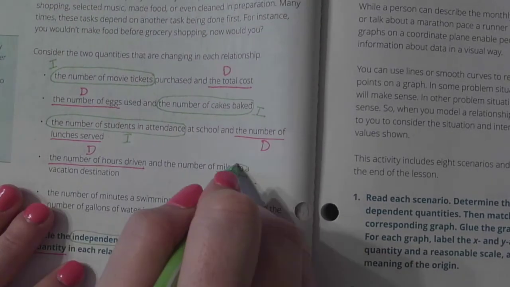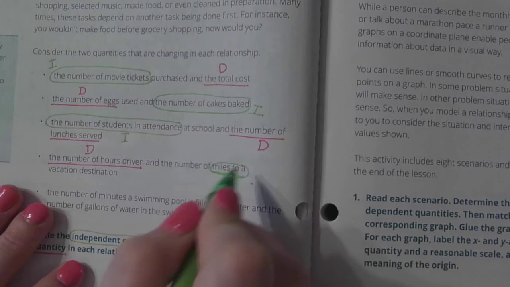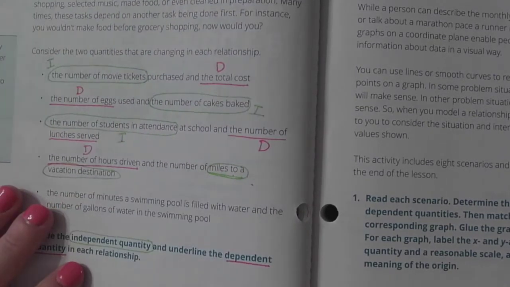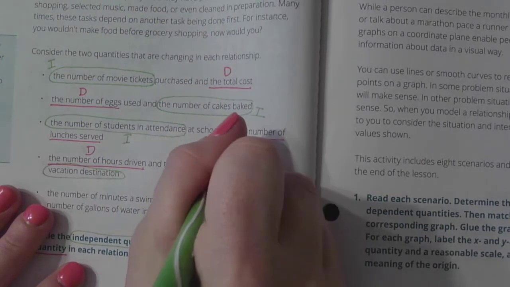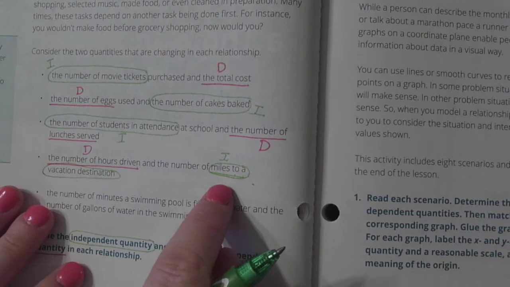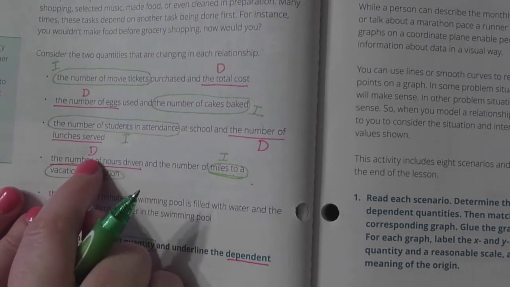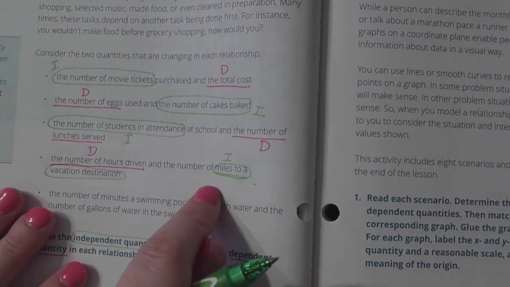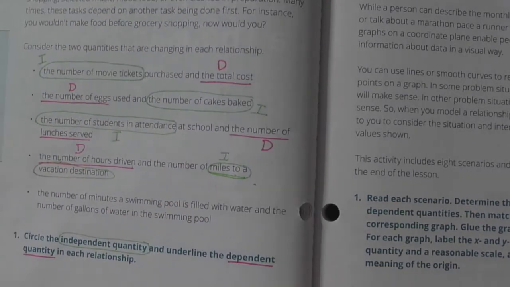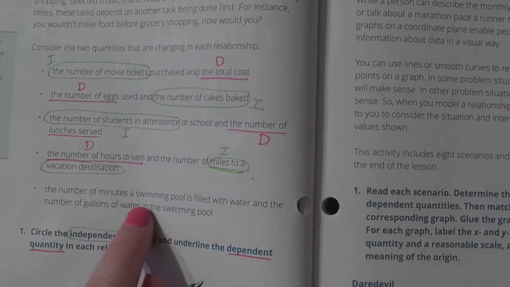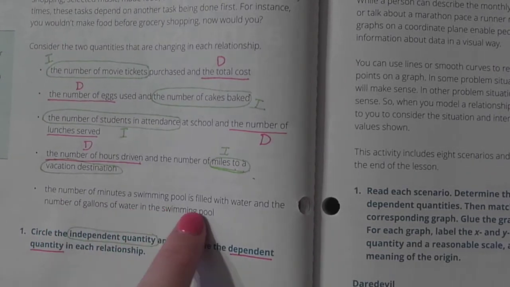Oops, I underlined that, it's supposed to be circled. If I wanted to go to San Diego, I can't change the number of miles to my destination, but the number of hours driven will depend on how far away my vacation is.